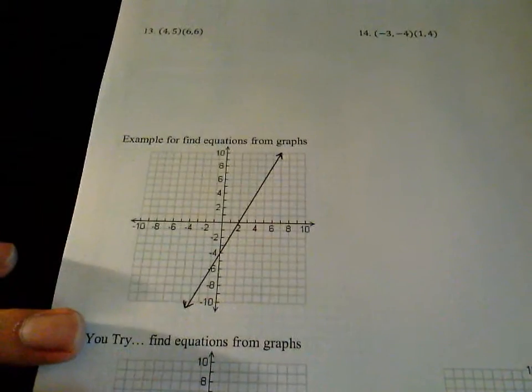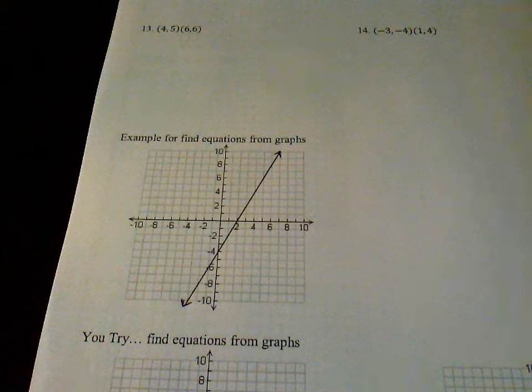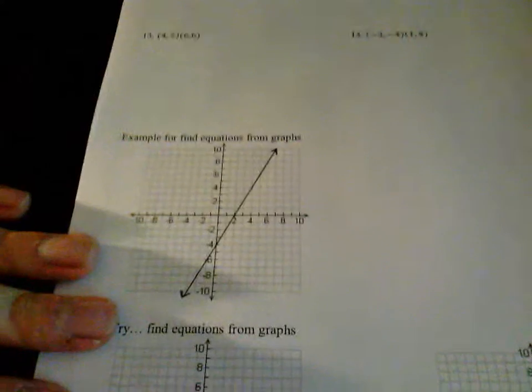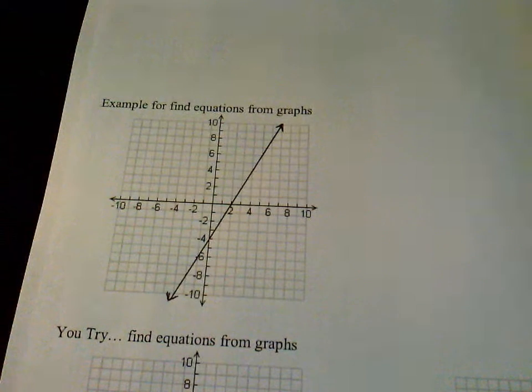Okay, now trying to find the equation for a graph. So there's 2 ways. On the test a few weeks back, I made you guys find 2 points and find the slope and do what we just did in the previous couple of problems. I'm going to show you the shortcut. Both ways work, so if you want to do the other way, you can do that, but this way I'm going to show you the shortcut.